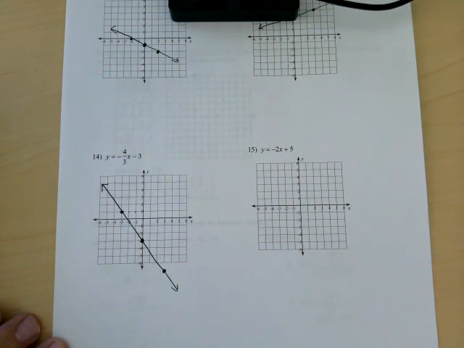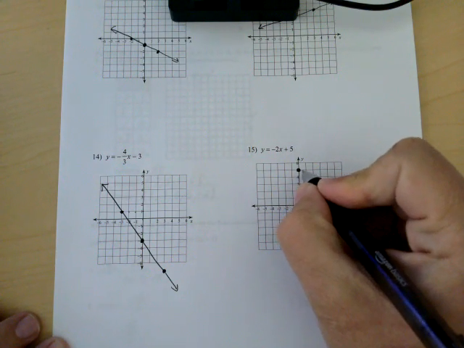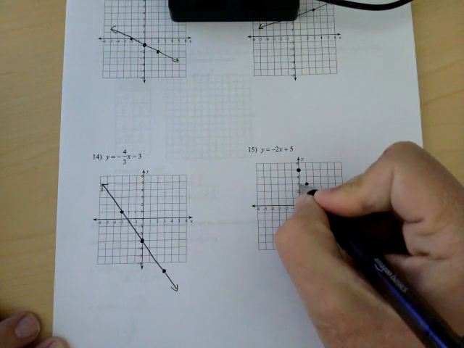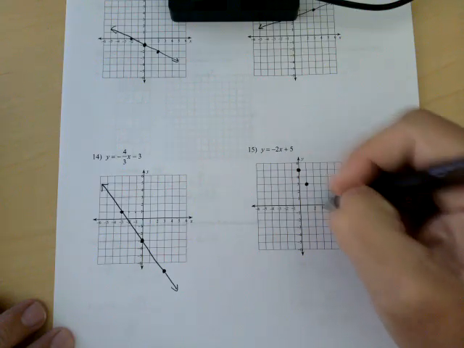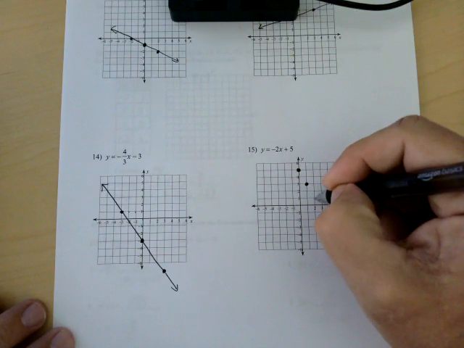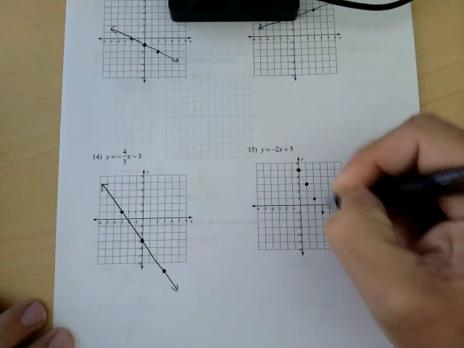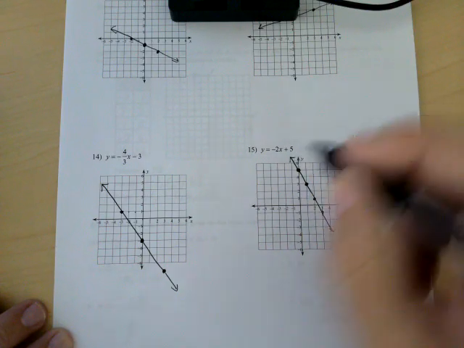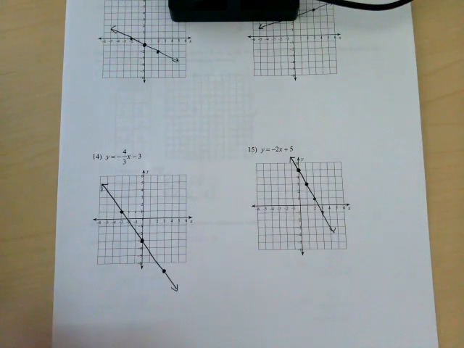And the last one, I see a starting point of 5, and I can go down 2 over 1, down 2 over 1, and if you want to continue, you can draw a line here, but if you want to go down 2 over 1, graph a couple dots with that same slope, it makes it easier to draw a nice straight line. But as soon as you see your starting point and you have your slope, you should see and understand what the graph looks like.